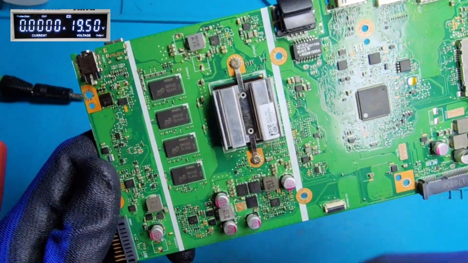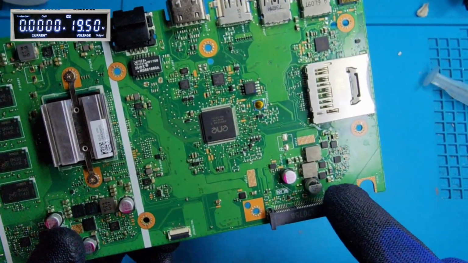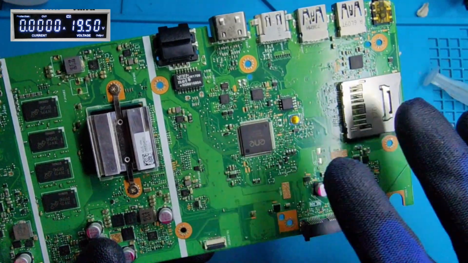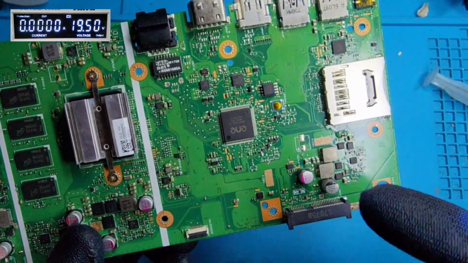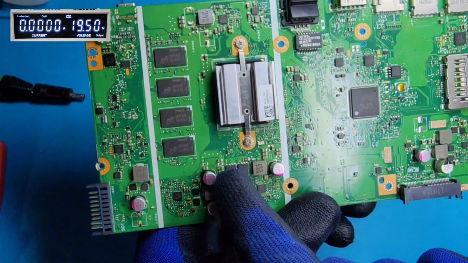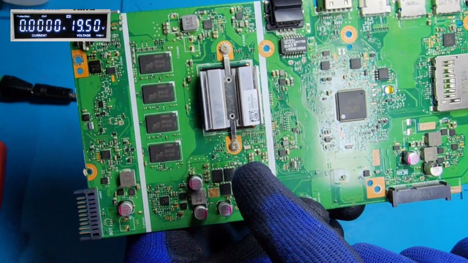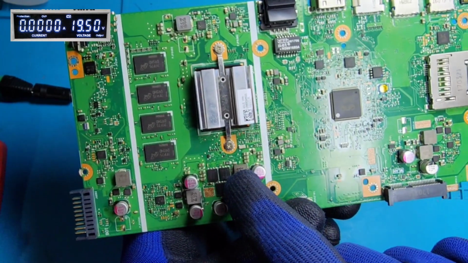So if the main power rail is shorted through a capacitor, any capacitor on the main power rail, that is not a problem. But if anything on the main power rail, such as the upper MOSFET of the CPU line, got shorted, then it will be a jumper from 19 volts to the inductors of the CPU coil here.